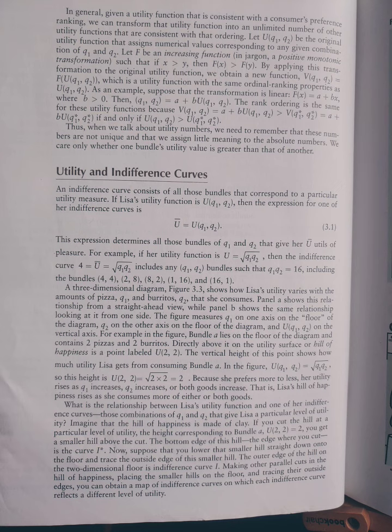Imagine that the hill of happiness is made of clay. If you cut the hill at a particular level of utility, the height corresponding to bundle A, U(2, 2) equals 2, you get a smaller hill above the cut. The bottom edge of this hill, the edge where you cut, is the curve I star.